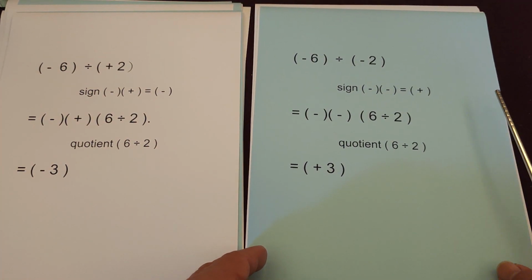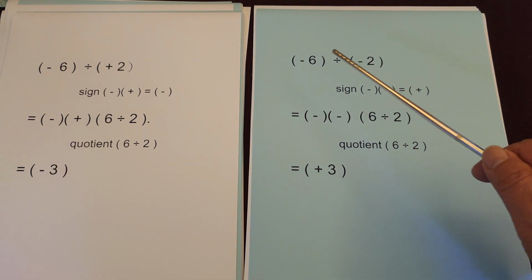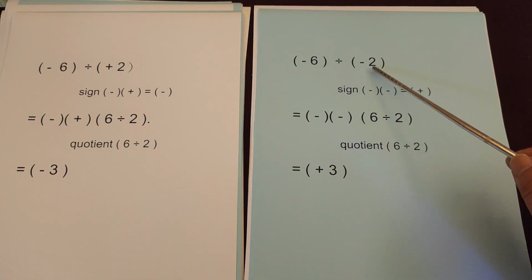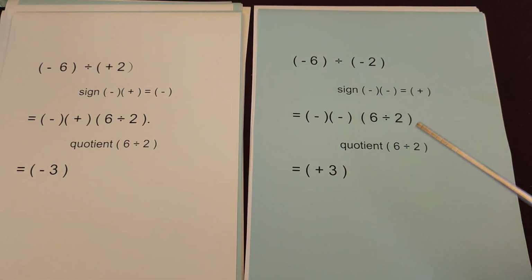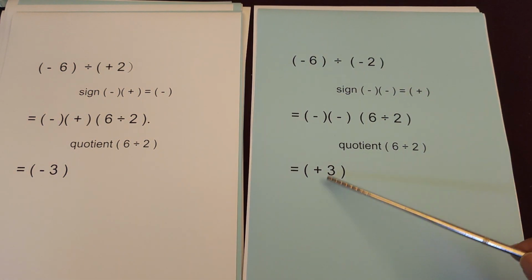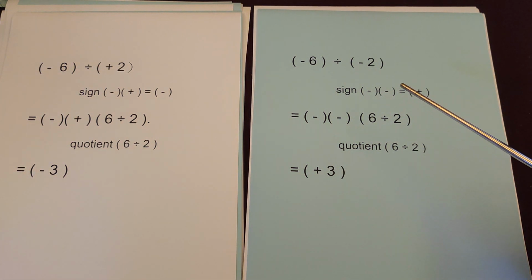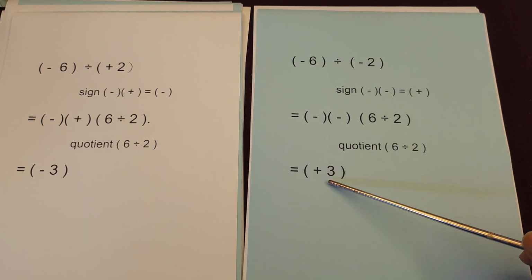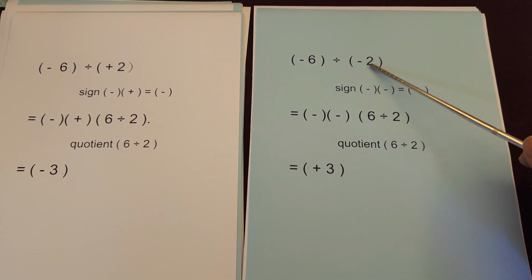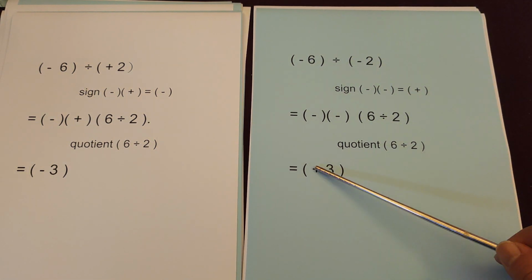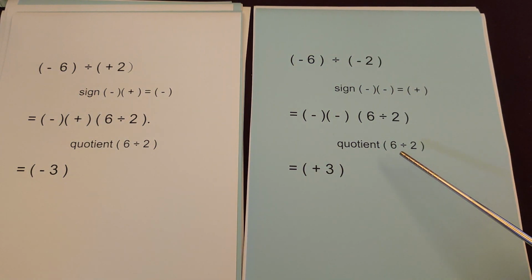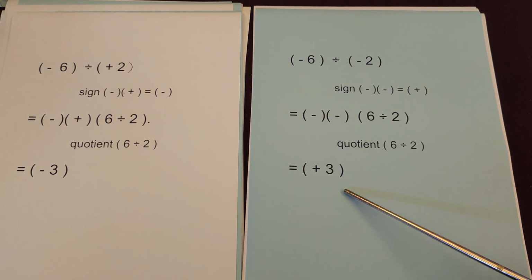For one more example, we have negative 6 divided by negative 2. We can see that the two signs are the same, so we have a positive answer. Or we can say that when the first number is negative, the answer has a sign reverse that of the second, from negative to positive. And the quotient is 6 divided by 2, so it is positive 3.